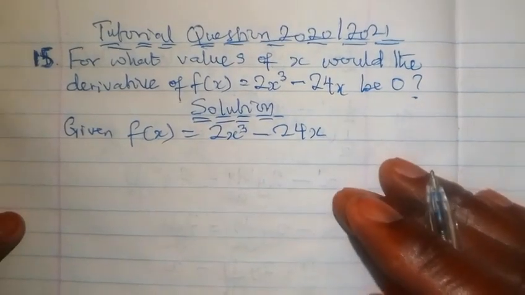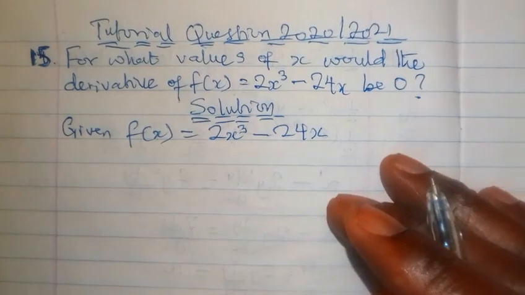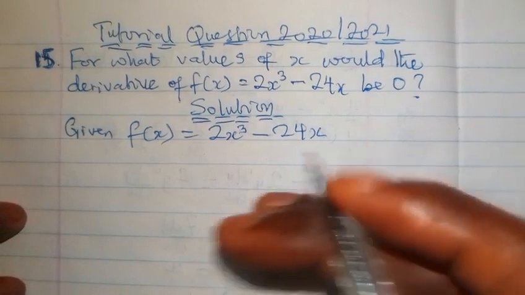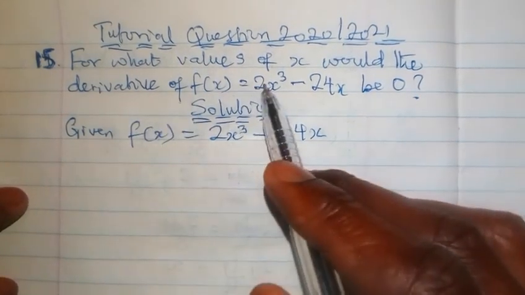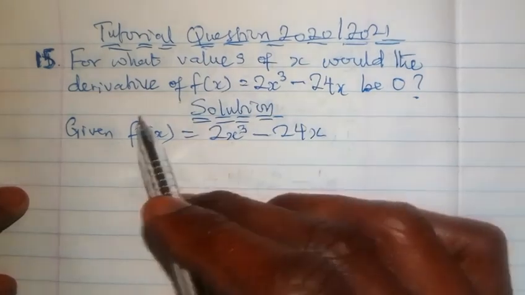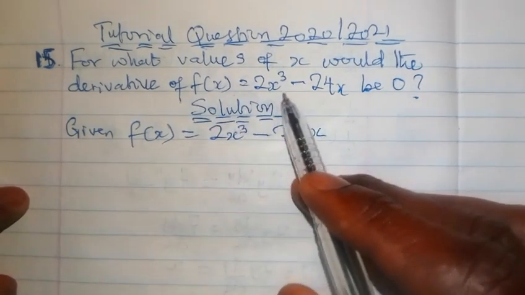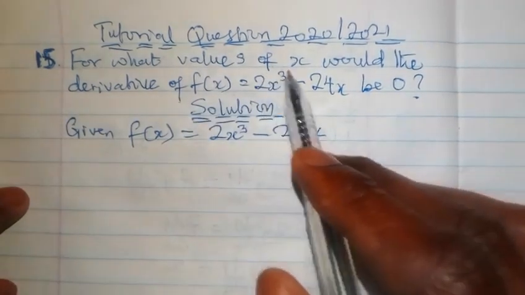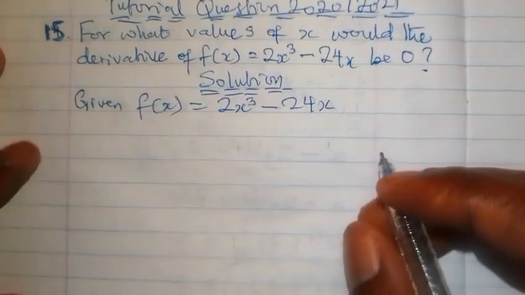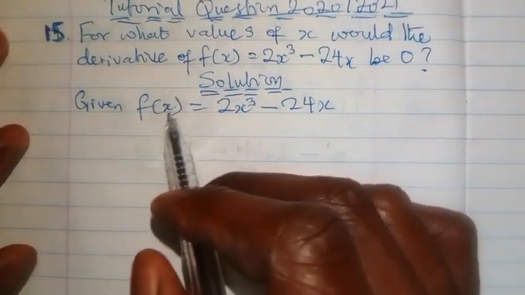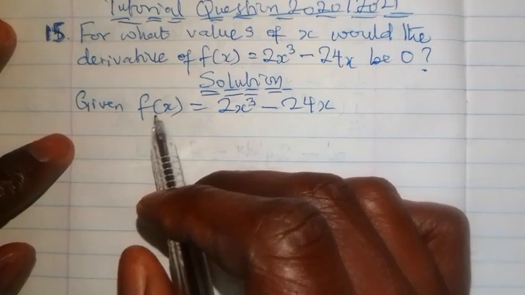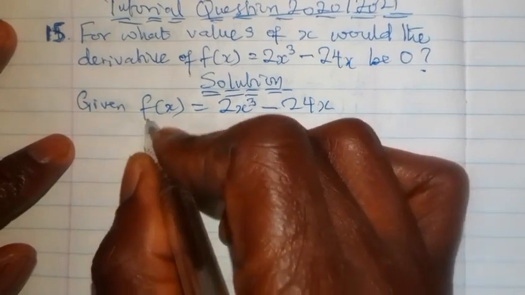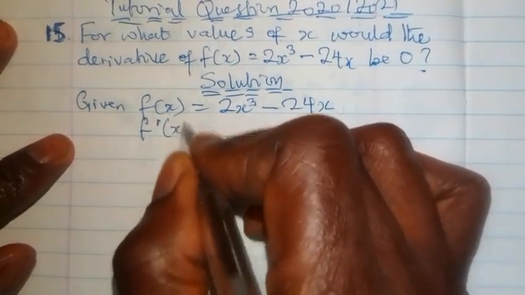Now, in this tutorial question 2020-2021, which is drawn from elementary differential and integral calculus, the question reads: for what values of x would the derivative of f(x) = 2x³ − 24x be 0? So what values of x would this derivative be equal to 0? Now, all we have to do first of all is to find the derivative of this function, which is given as f(x) = 2x³ − 24x.